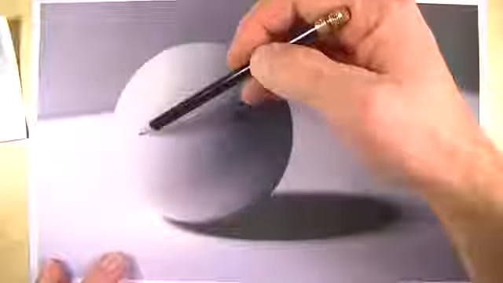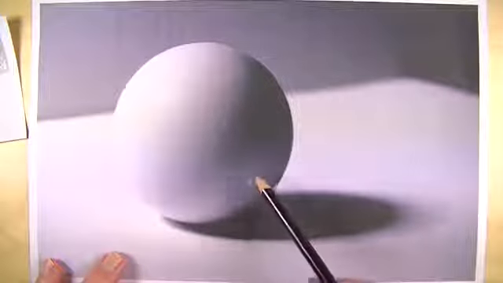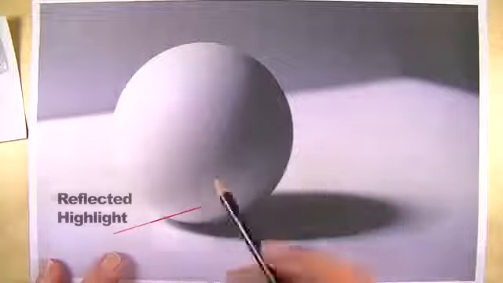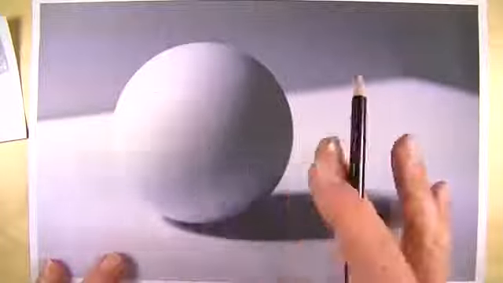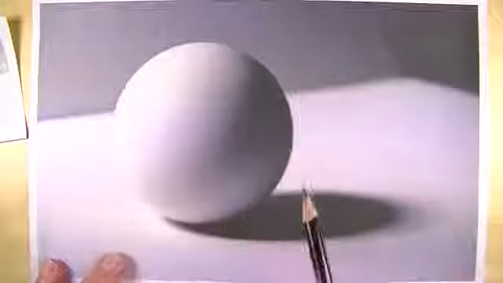And light actually comes down in this case and bounces off of the surface of the table and bounces back up here. And you can see how this area right here is lighter in value, and that's creating a reflected highlight. So we've got all of these things going on a sphere, and it's very easy to explain what those things are when we're working with a curved object like this. So we're going to start by drawing a circle.